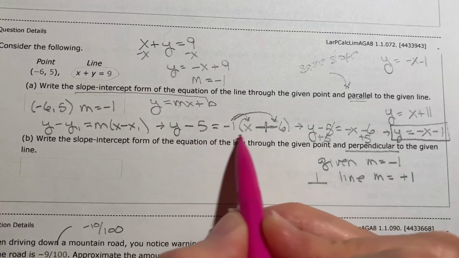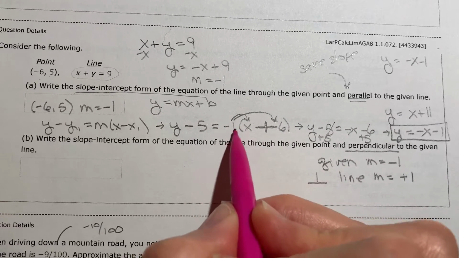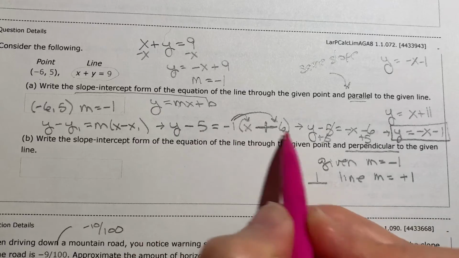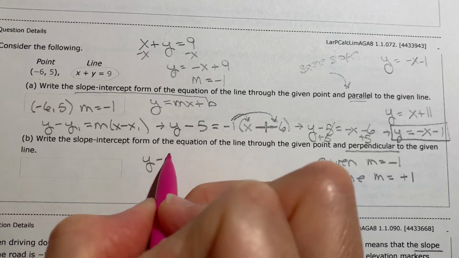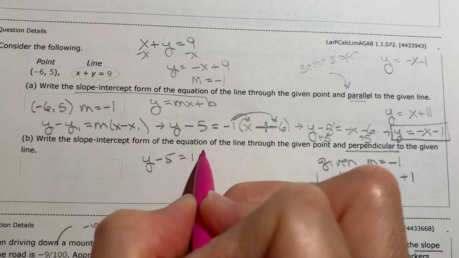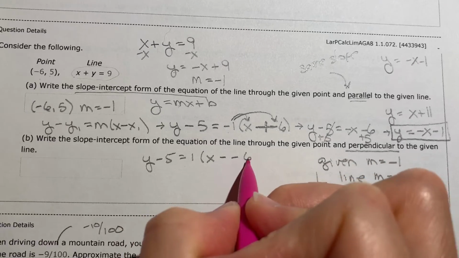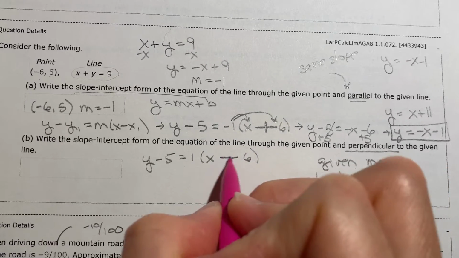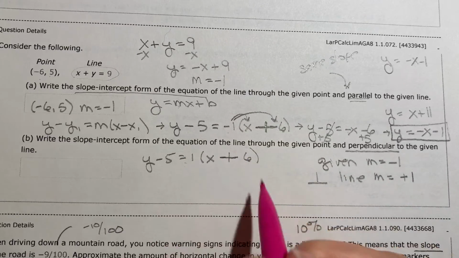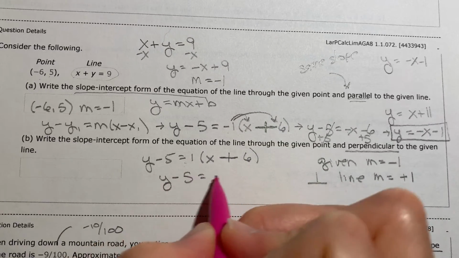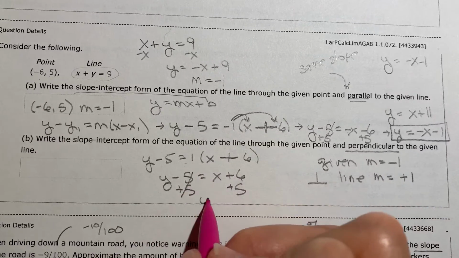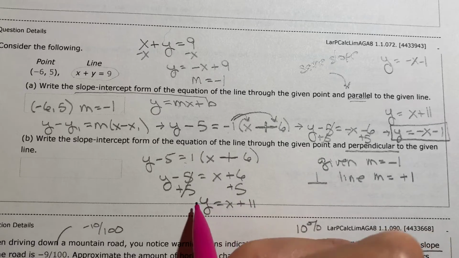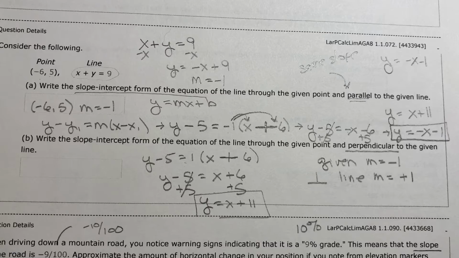So now I'm going to write a point slope equation again, but in here, I'm going to put positive 1 instead of negative 1. Everything else is going to be the same because I'm using the same point. So it's going to be y minus 5 equals 1 times x minus negative 6. Turn that into a giant plus. The 1 doesn't do anything, so this is the same as y minus 5 equals x plus 6. Add 5 to both sides. Y equals x plus 11. All right, so that is 10. I'm sorry, that's number 11.